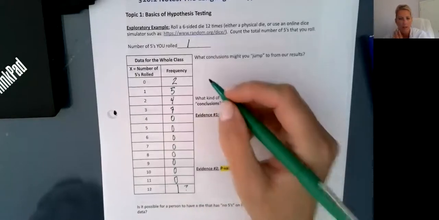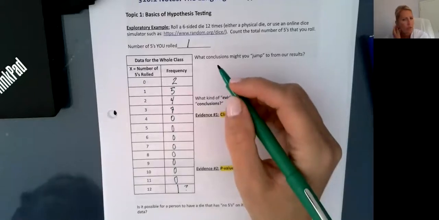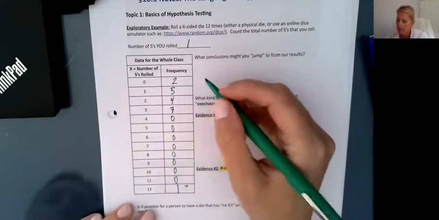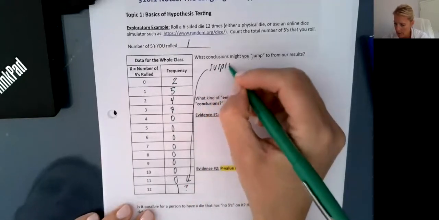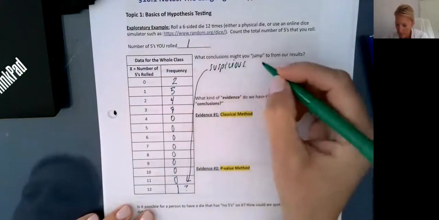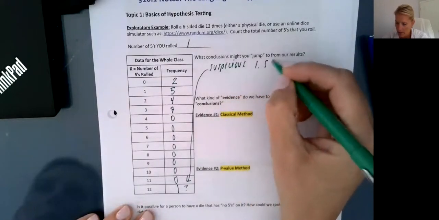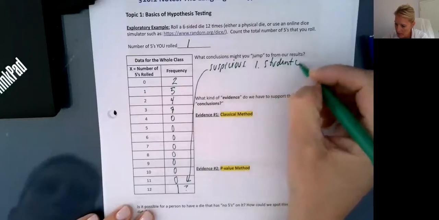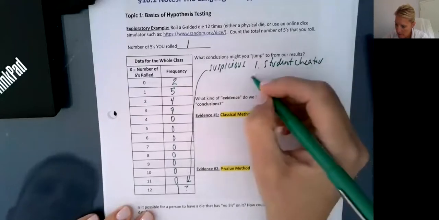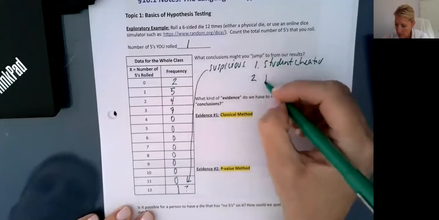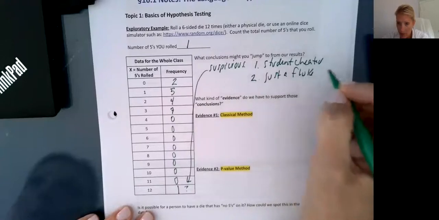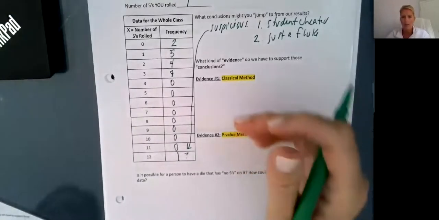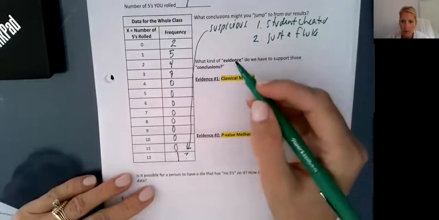That sounds interesting. So, what conclusions might you jump to from our results? This person down here is suspicious, right? So, we're not so sure if the student cheated or maybe just a fluke. Very lucky person that all 12 rolls were 5. Okay, so what kind of evidence do we have to support these conclusions?